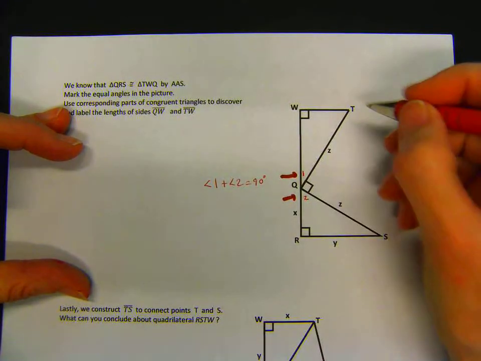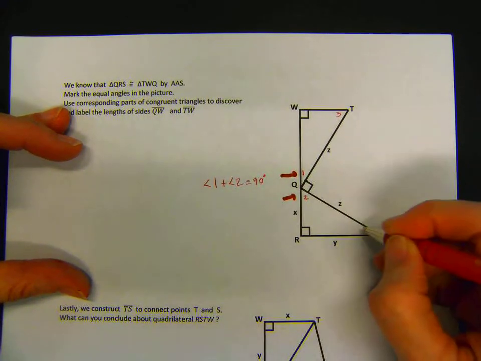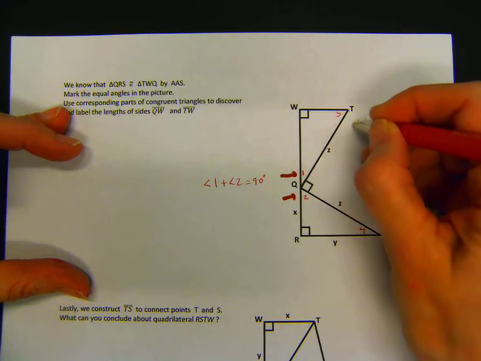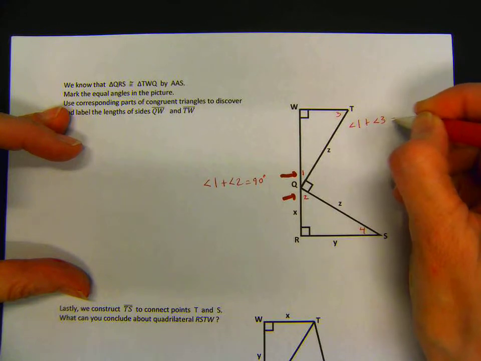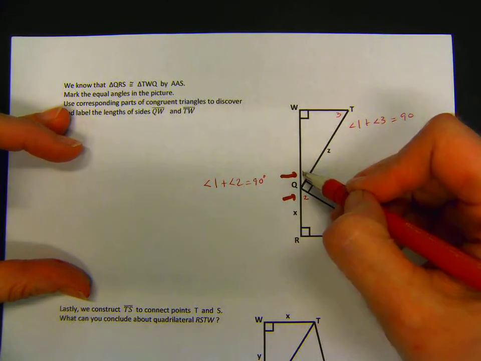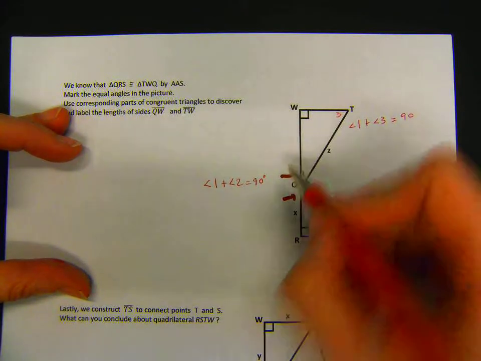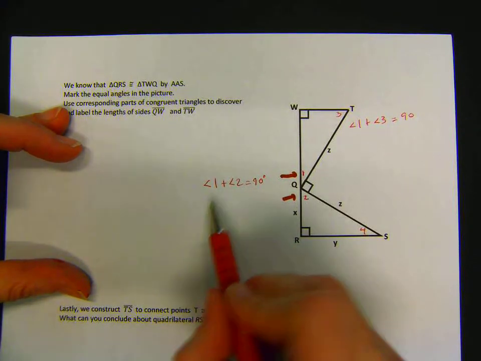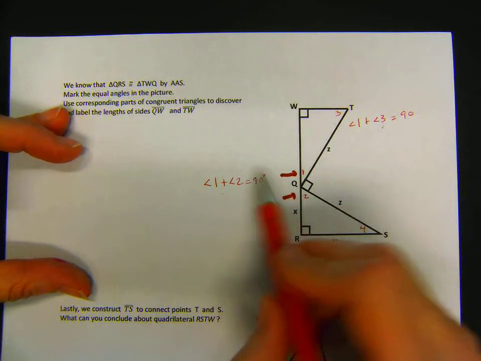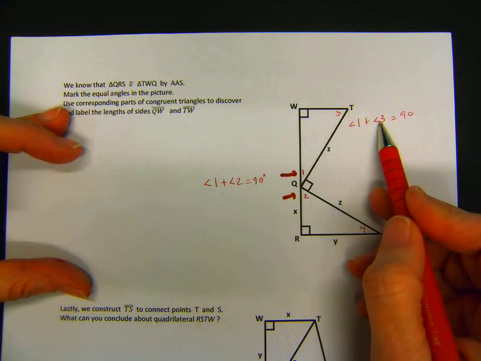I actually also know this angle up here. Let's put some more numbers on these. I know that angle 1 plus angle 3 has to equal 90 because the angles in the triangle have to equal 180. So these two have to be the other 90. And so because of that, I should be able to prove, if I wanted to write a formal proof, that 2 and 3 are equal to each other.